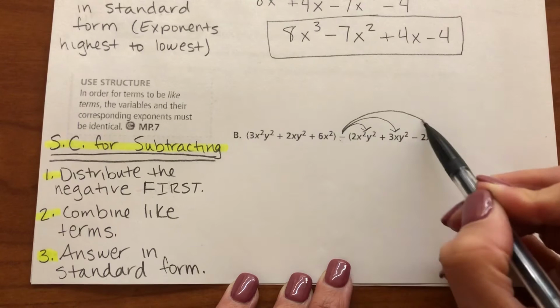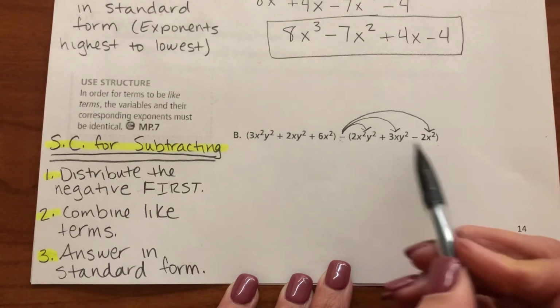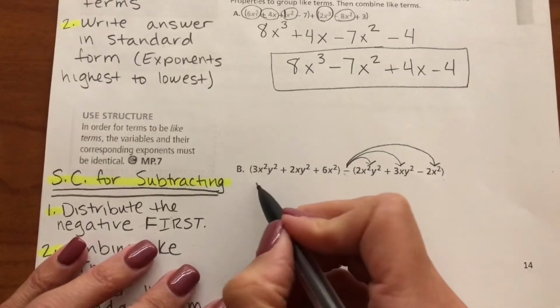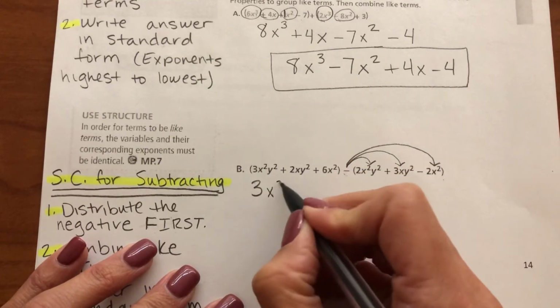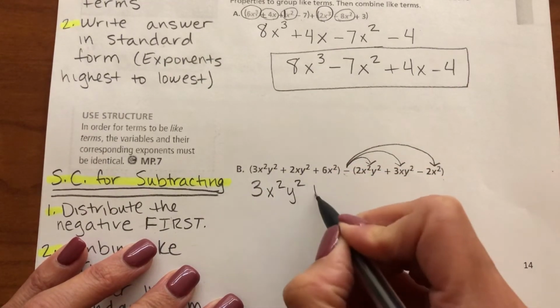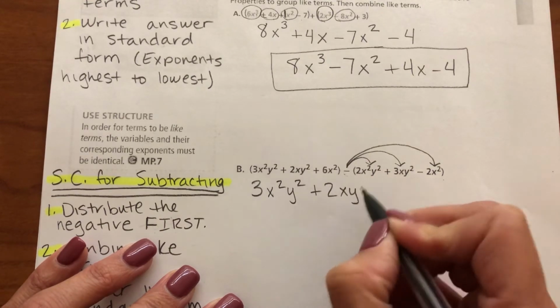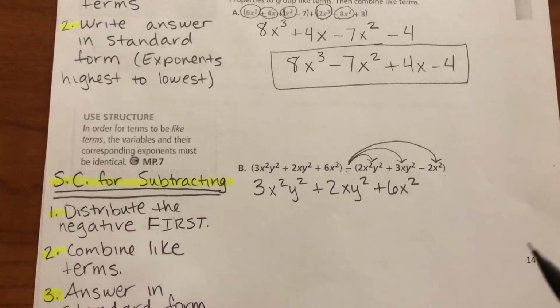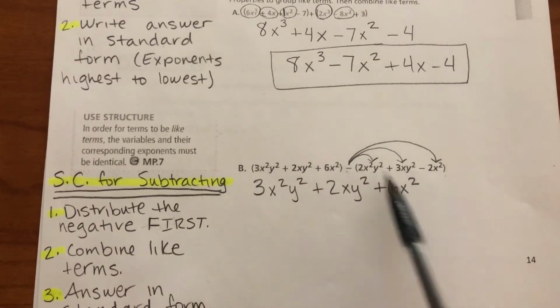So this negative gets distributed to these three terms here. I'll copy down that first polynomial, leaving it just the way it is. And now I'm going to distribute the negative. When you distribute a negative, you basically change the signs of what is in that polynomial.